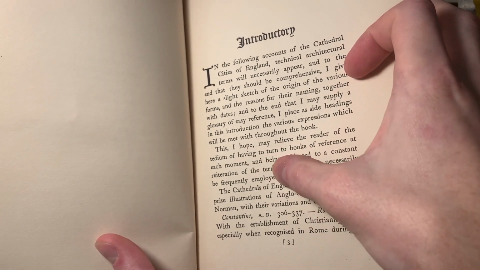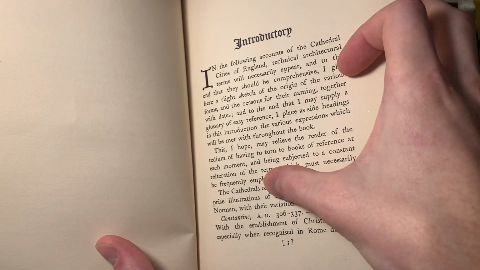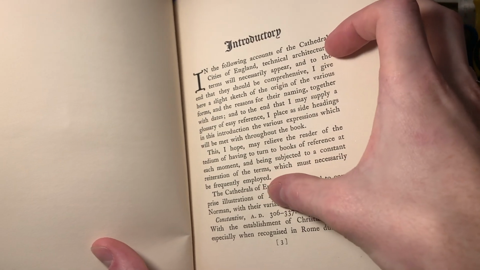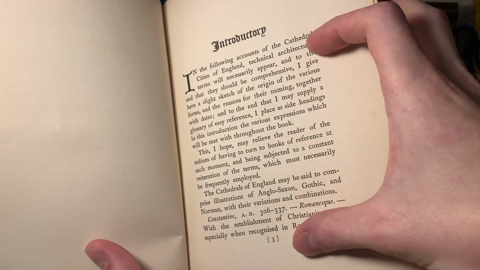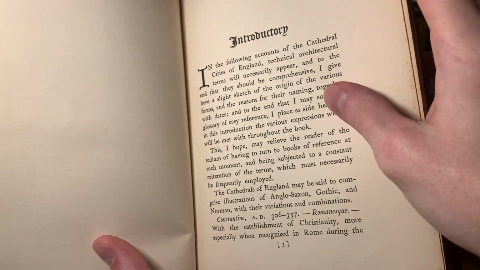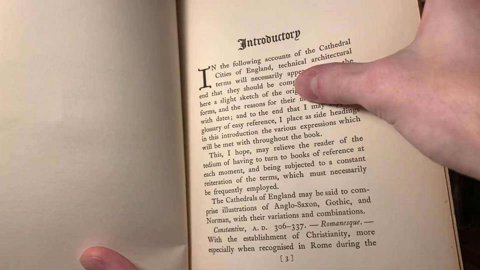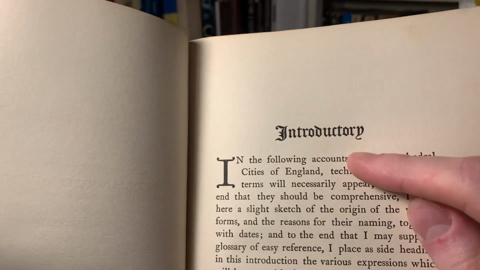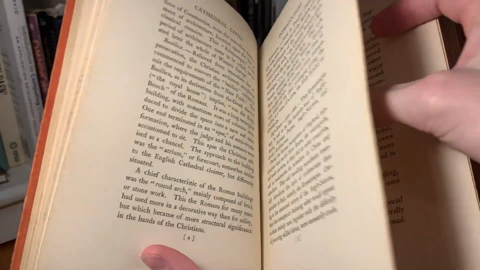This, I hope, may relieve the reader of the tedium of having to turn to books of reference at each moment, and being subjected to a constant reiteration of the terms which must necessarily be frequently employed. Just saying that they're trying to make it easy so that you don't have to reference other material to understand the topics of the book.